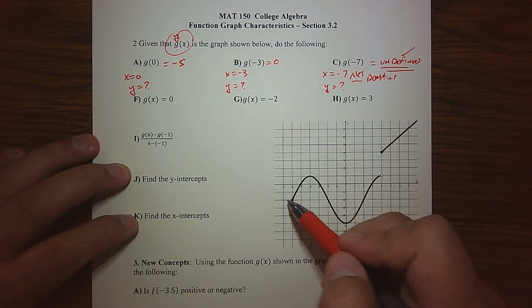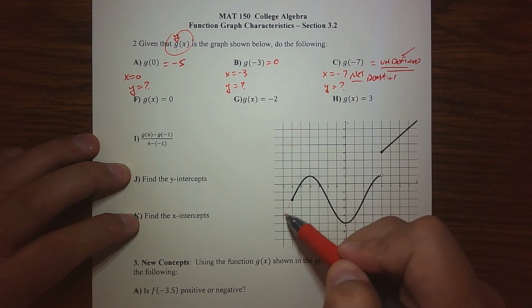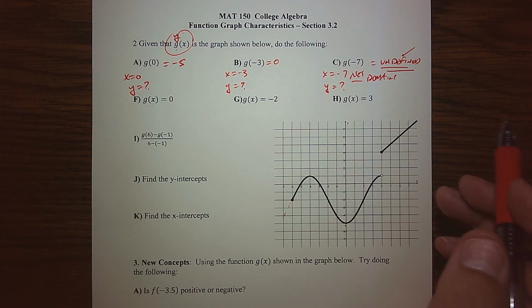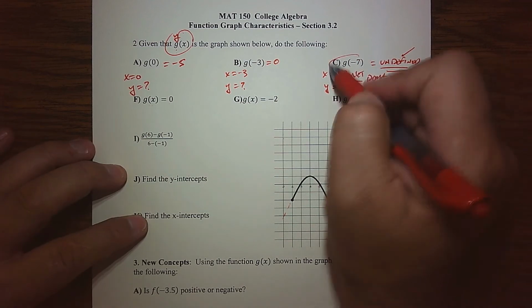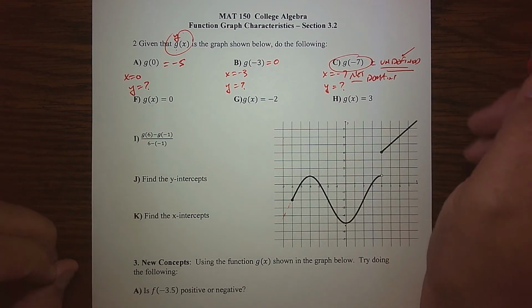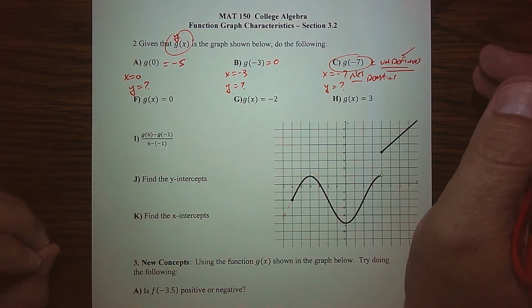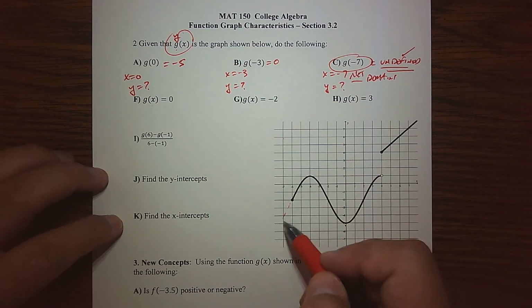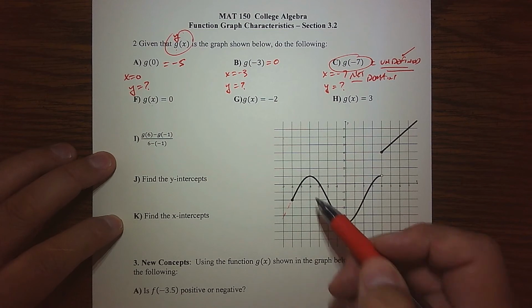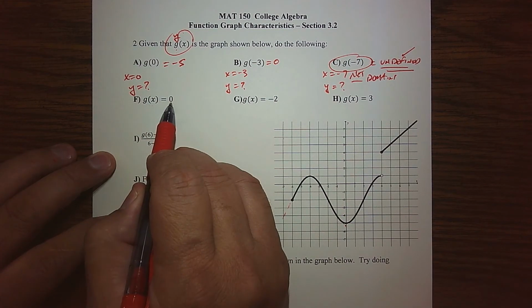Now you're right, I can guess it, right? Assuming this goes out this way, I could guesstimate what it is, but for the function notation, I want to know exactly what it is. There's got to be a way to find it. And in this case, I can't, because we don't really know what's happening. It's a guess.